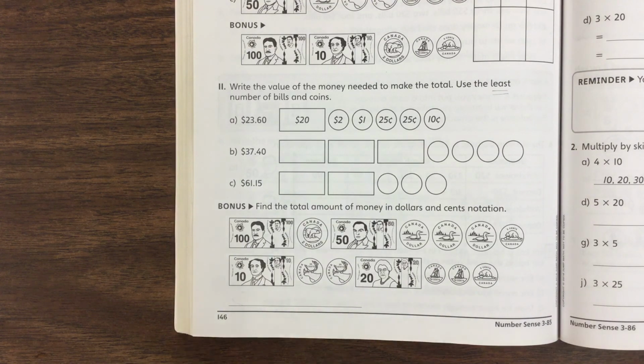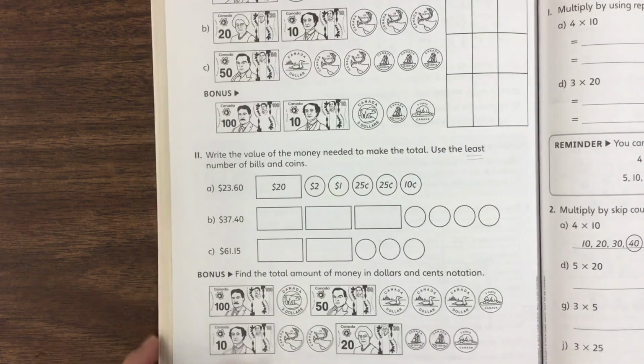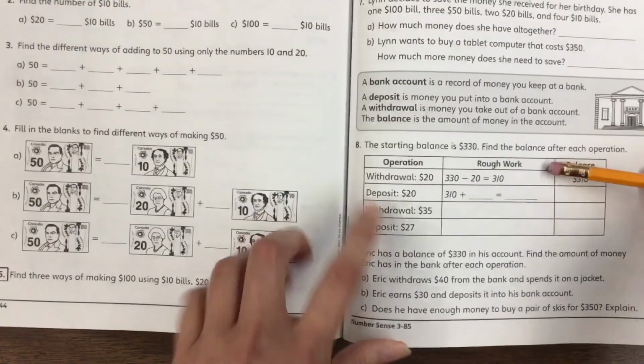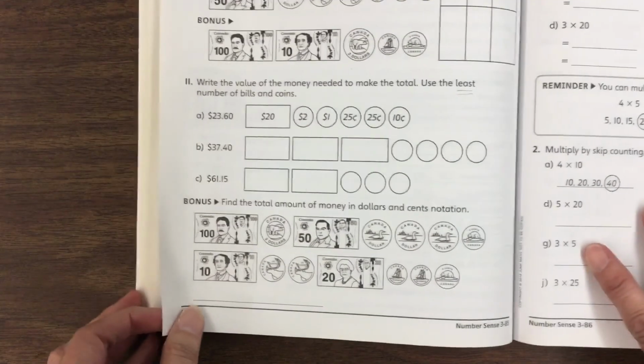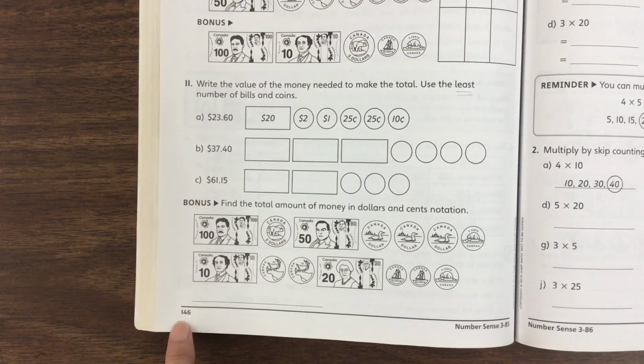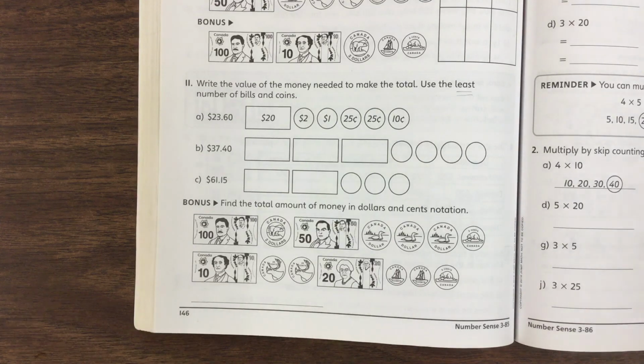Okay, everybody, that's your job for today. You're doing questions number 8 on this page, all the way to question bonus on 146.